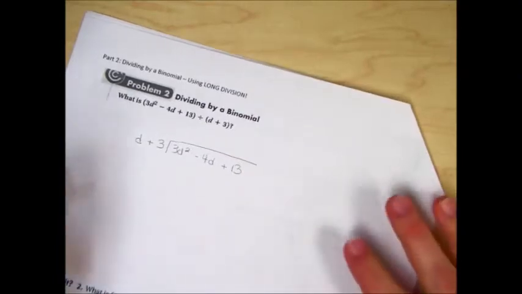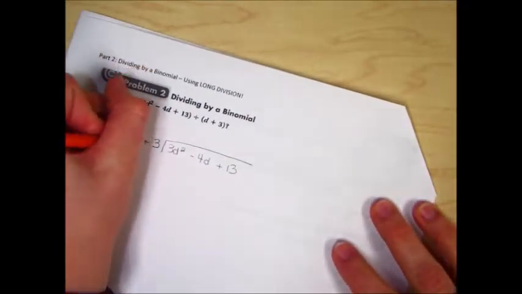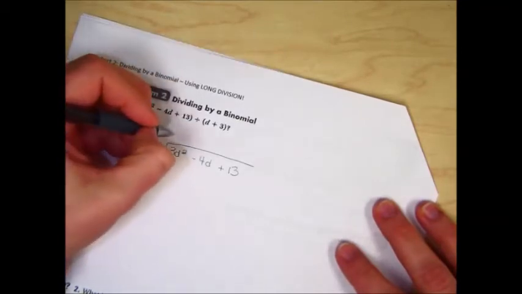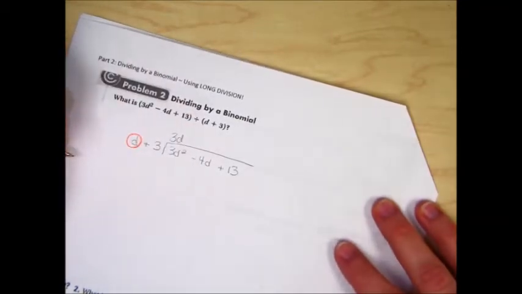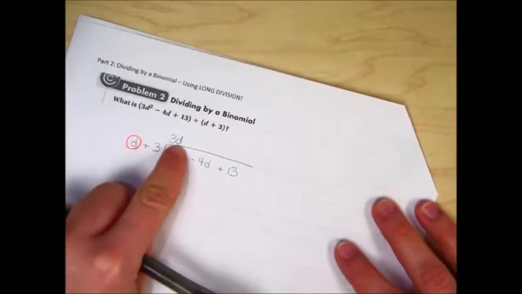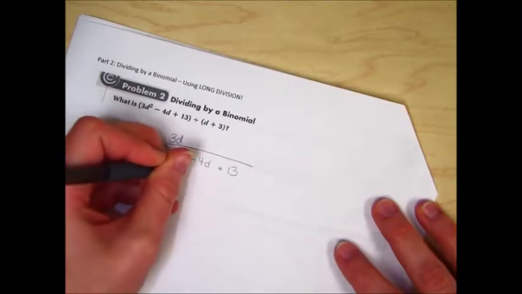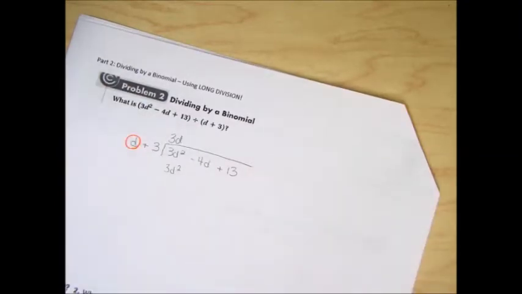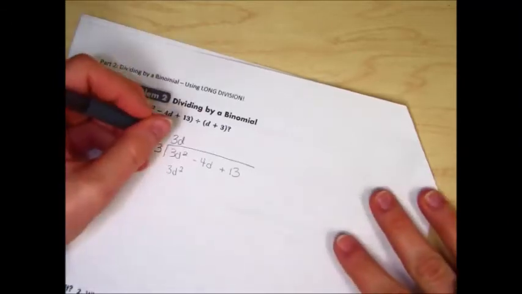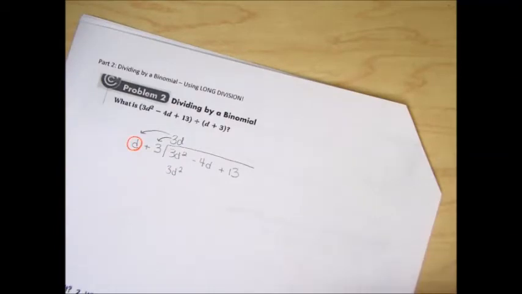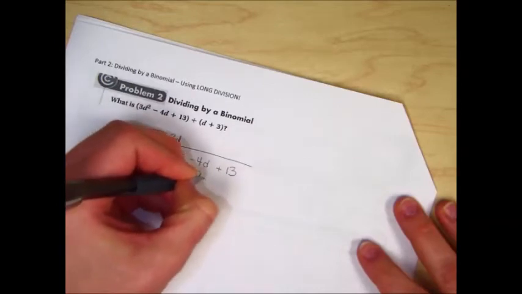But here's my question. How many times does d go into 3d squared? Or in other words, what would you need to multiply by? You would need to multiply by a 3 and a d, because 3d times d is 3d squared. And that's what you want to do. You want to get it to match like that. Now what you do is you go backwards. Okay, so you'll do 3d times d and get 3d squared plus 3d times 3. It's like distributing. And that's plus 9d.